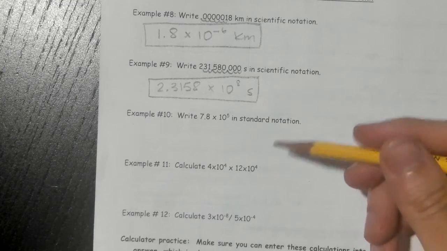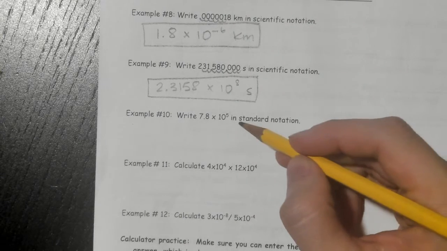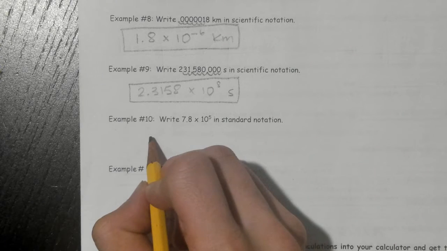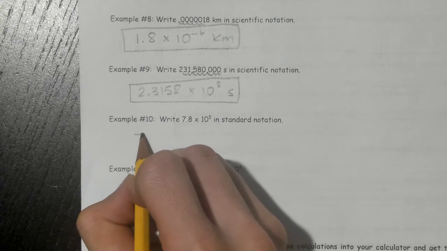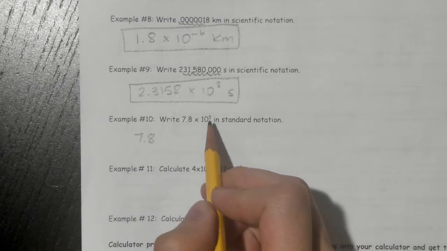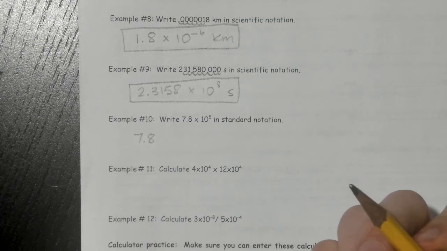Next one, we're almost done. Halfway there. Now we're switching it to standard notation. Okay, so I'm going to go ahead and put 7.8. But now we have to move it. So standard notation means we include the zeros.